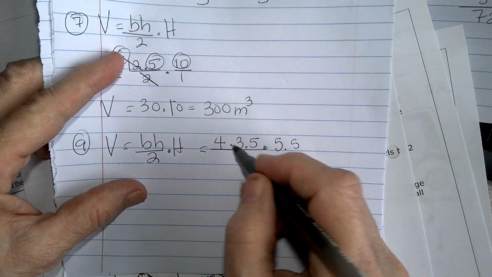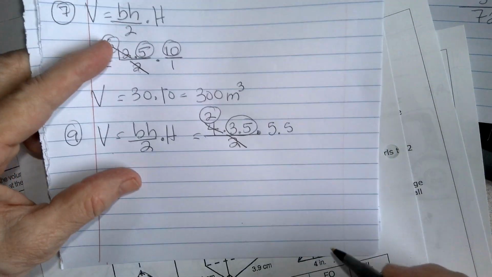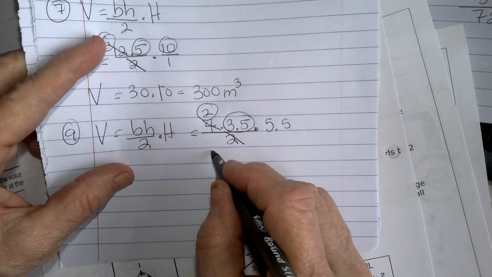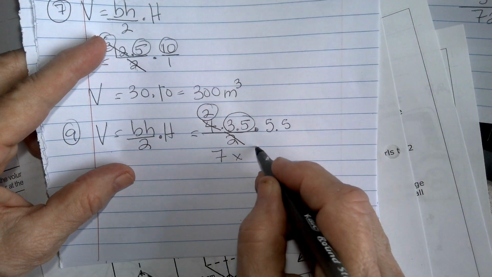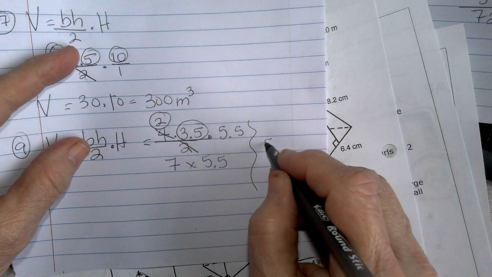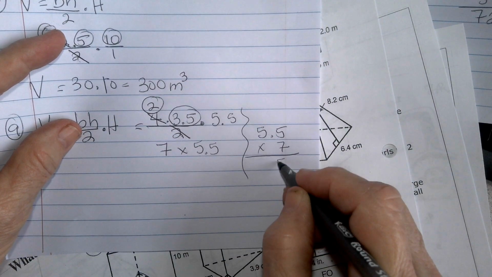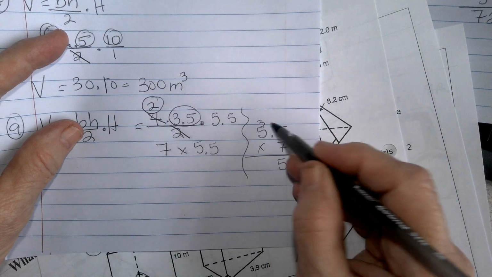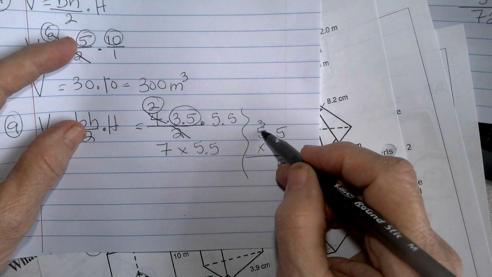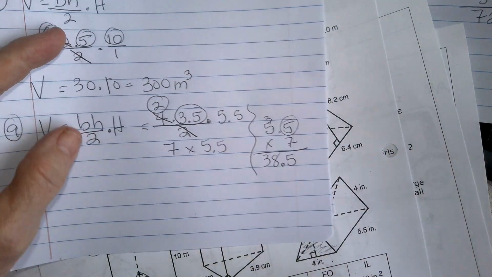Yes. So that goes into that twice. Who knows what 2 times 3.5 is? It's going to be 7. So I've got 7 times 5.5. So 5.5 times 7. And then go over one place.